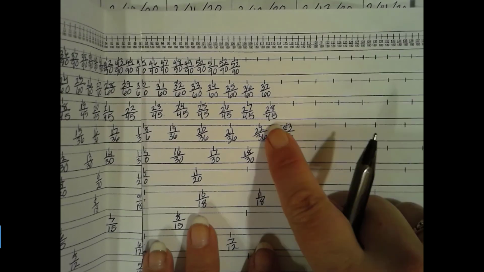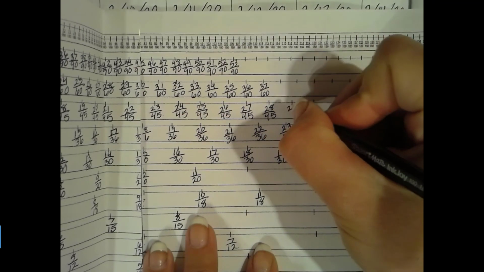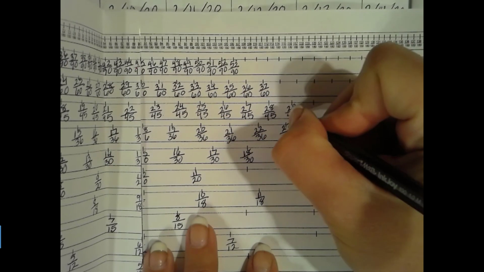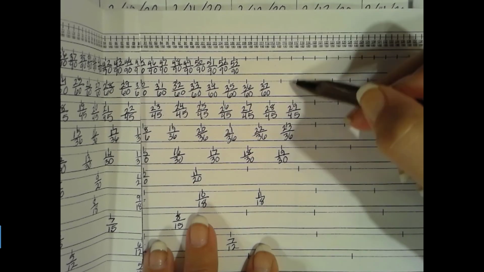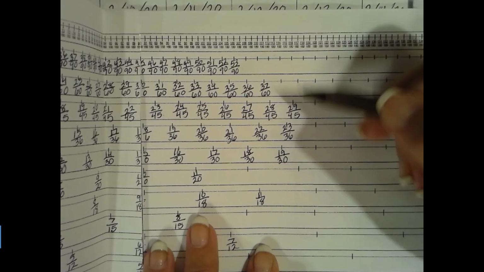The last one we have is 28/45. So today is 29/45. We do have an equivalent fraction in the 2's. 2 is a common factor, but 4 is our greatest common factor.